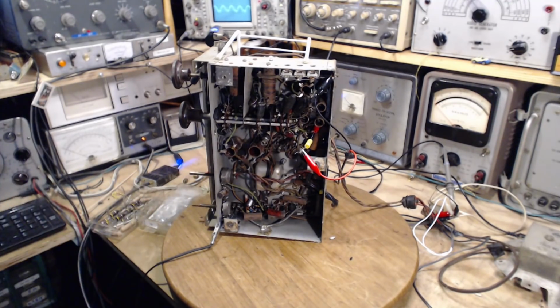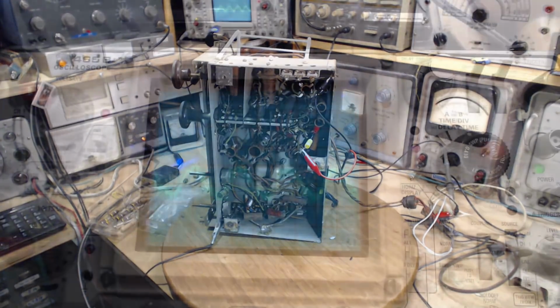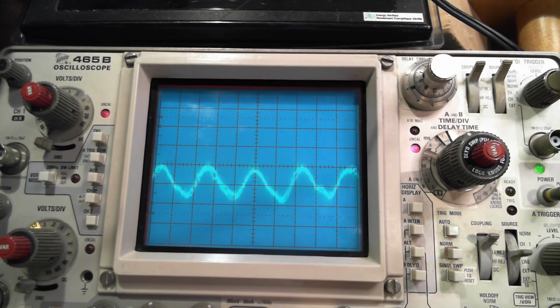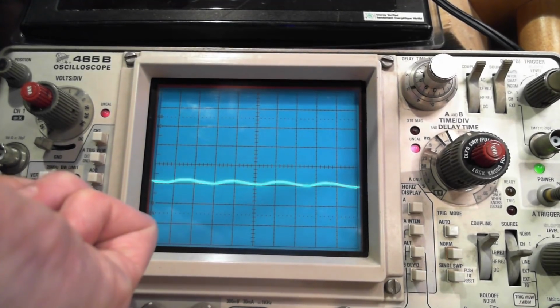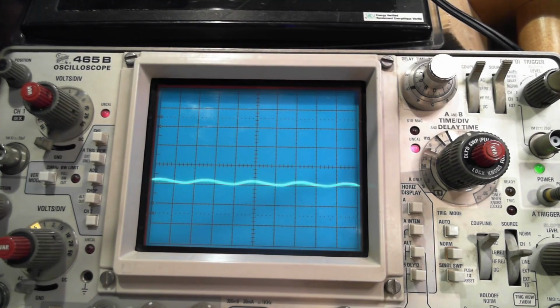Okay, let's take a look at what's showing on the oscilloscope here. Wow, look at that. Looks a lot more like what it should look like. Maybe the level's a little low, so I'm going to crank it up here. Oh yeah, it's a very low level we have here right now.